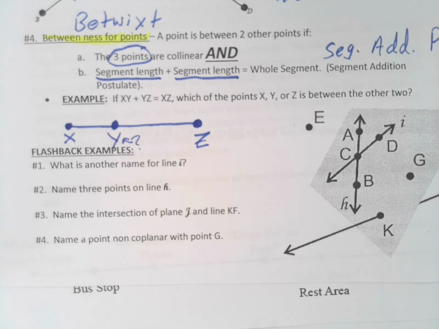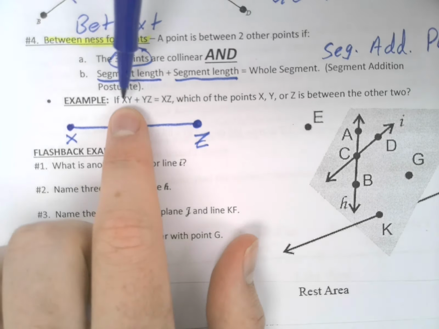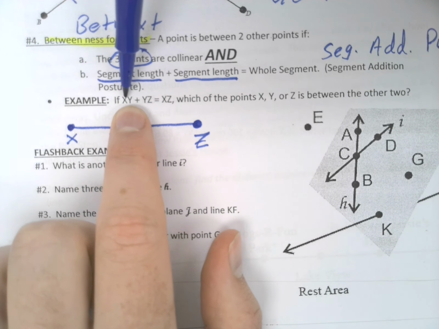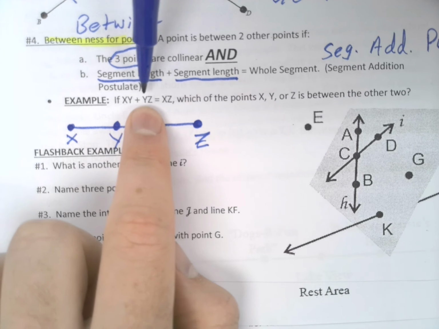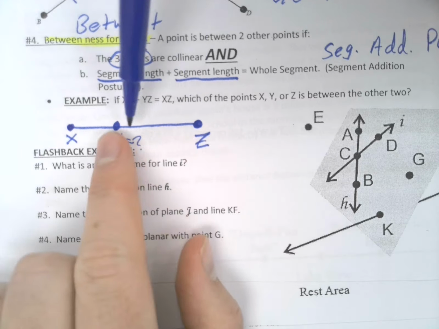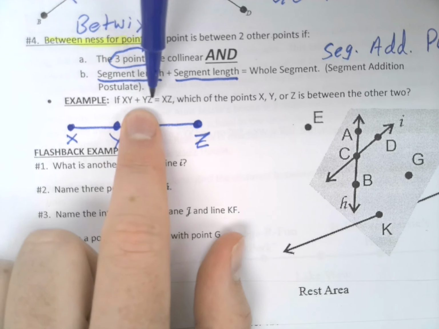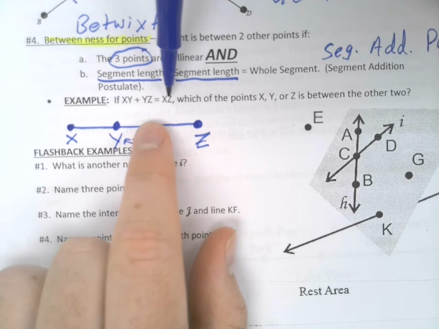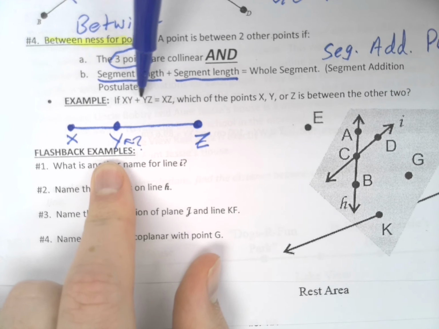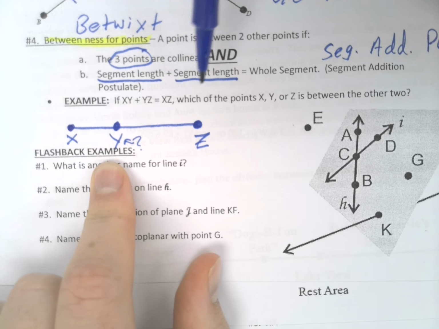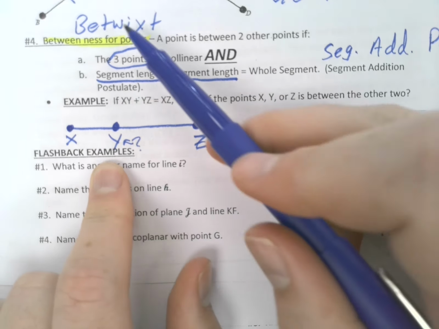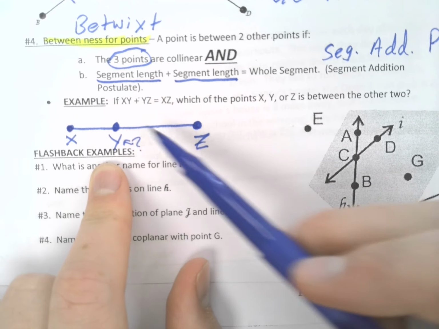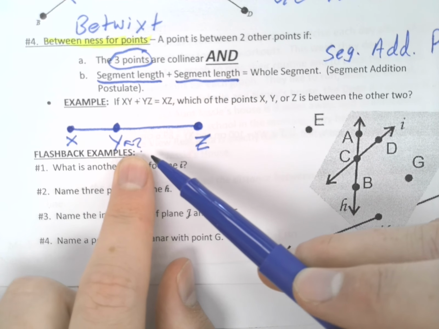Well, some of you guys may have pieced it together. If we see that from X to Y is a chunk, and then from Y to Z is the other chunk, and that adds up together to be X to Z, we can see that we have part plus part equals whole. We know that Y is betwixt X and Z. Now, why did I put a question mark here?